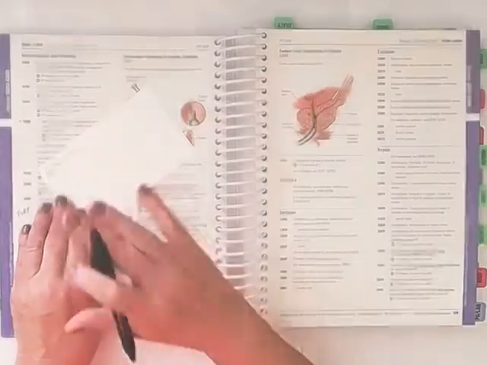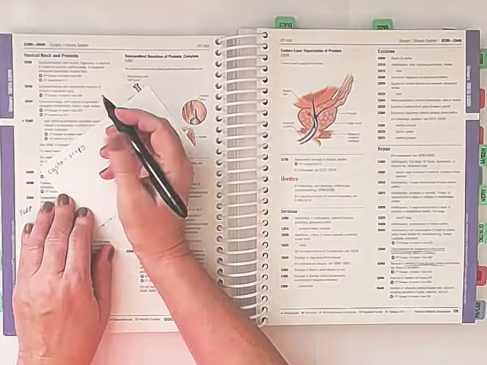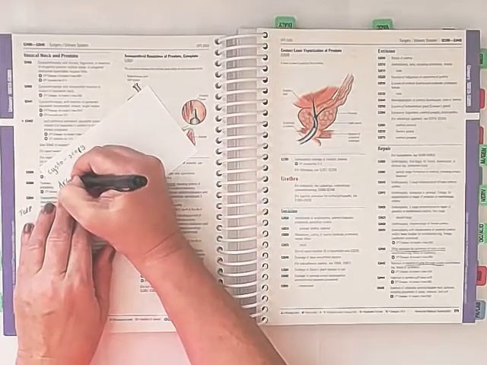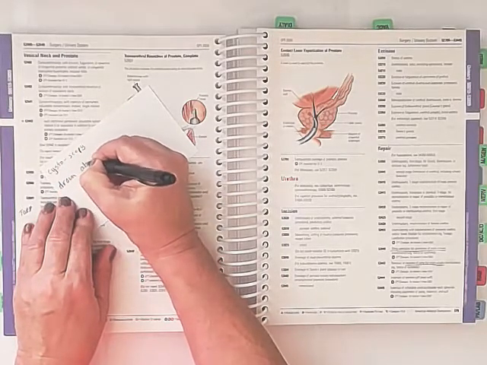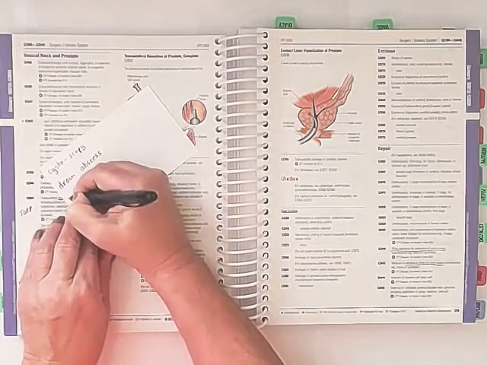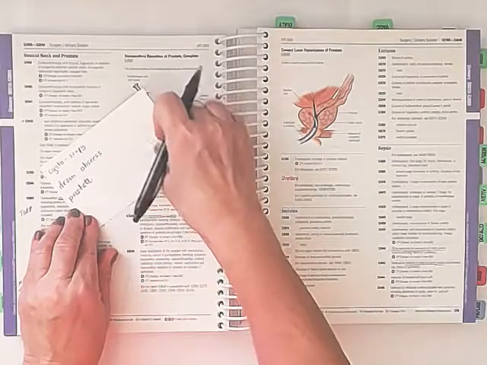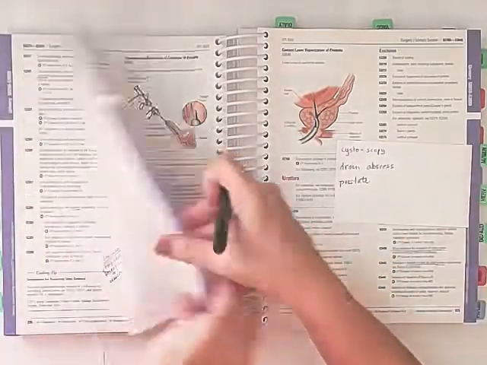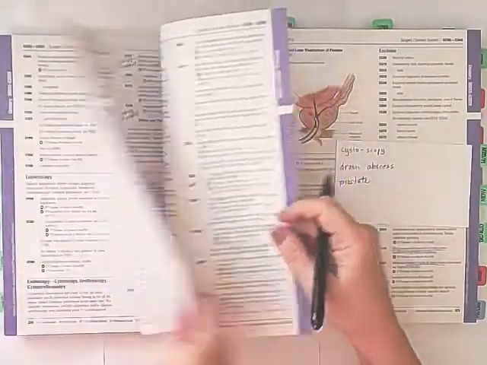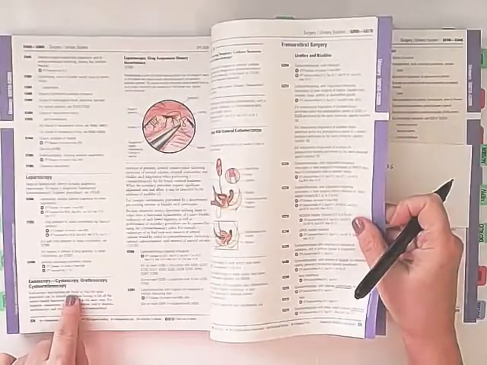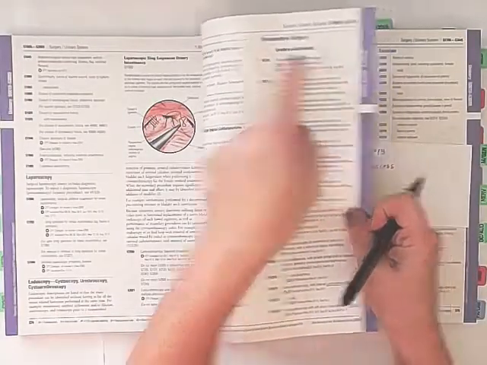Through the urethra, so that's a normal way that we would do that. And going to drain an abscess of the prostate. So we know we're going to be in our scope section, in our surgery section.